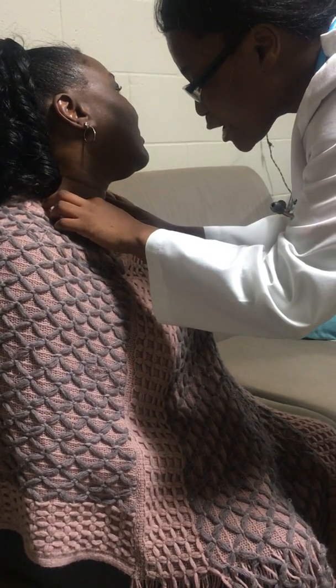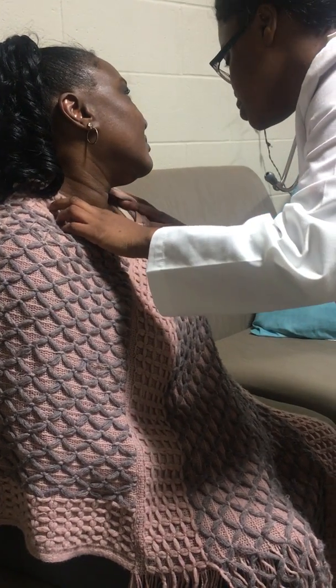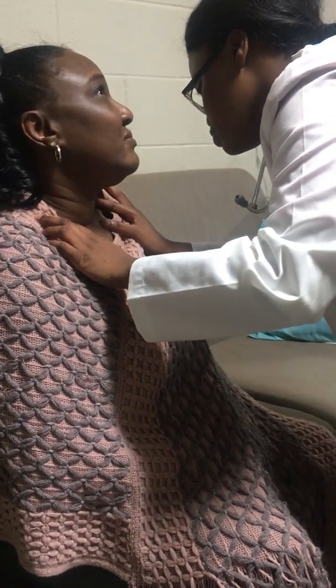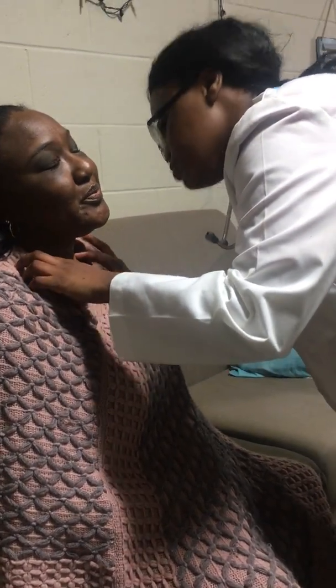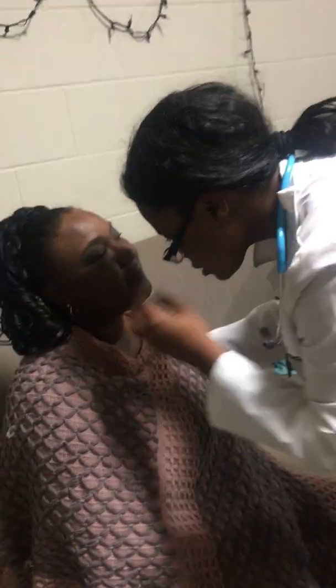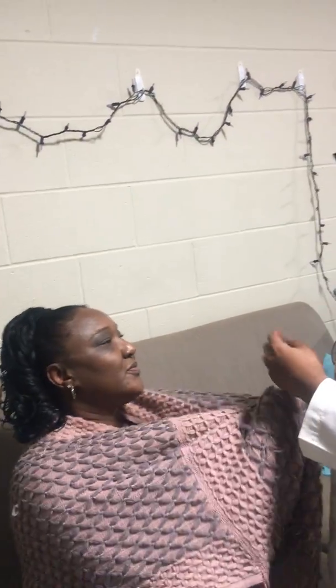Have you ever suffered any acne on your neck or anything, or just pimples? Not really, no. Okay. Do you want me to remove my poncho? Yes, please.